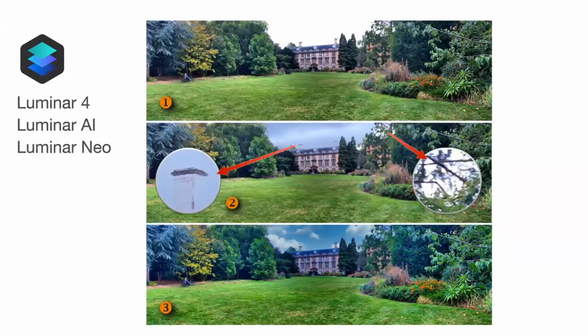Image 3 is something I did with Luminar, I think it was Luminar 4, in about 10 seconds. And you'll notice that the chimney looks perfect. It's hard to see, I know, at this distance. And even those branches and leaves on the right-hand side, you can see the new sky very well through them. So an excellent result in very little time.